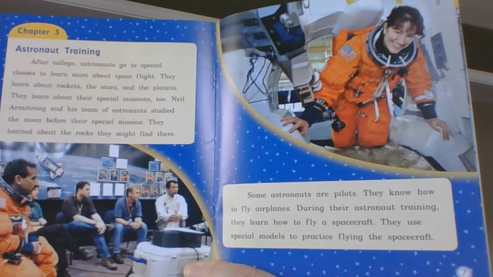So let's look at the text and be thinking about what the author's purpose was. Astronaut training. By the way, what do we call that? If you said heading, you're absolutely right. It's going to tell us more about what we're going to read. So we know here we're going to learn about the training that astronauts have.